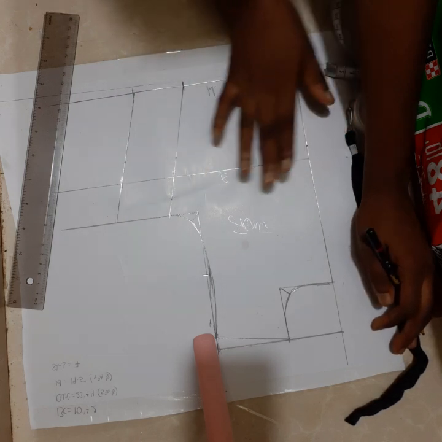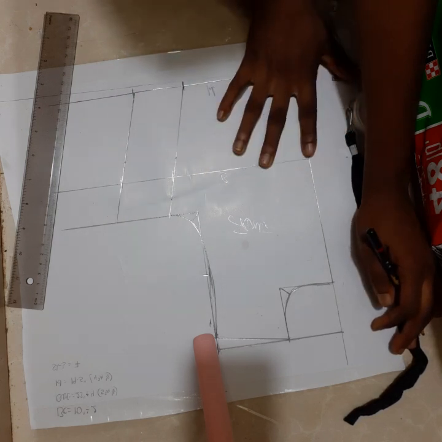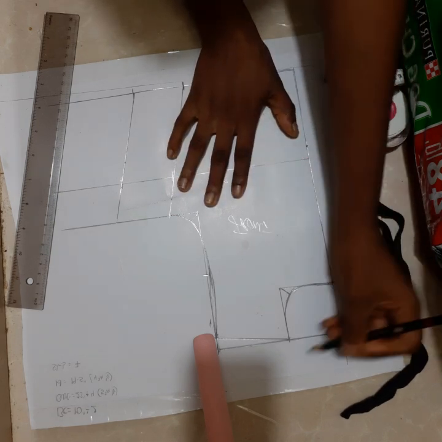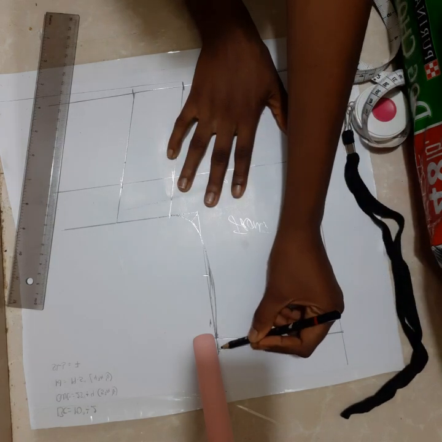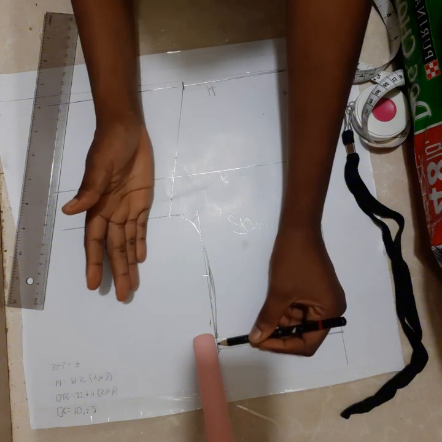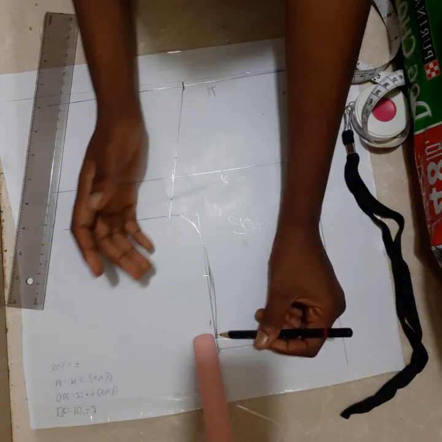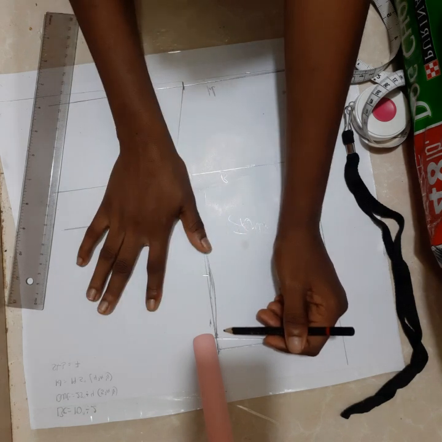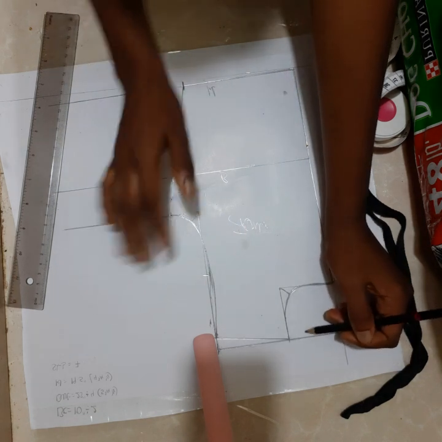I'm going over again. First of all, you will have your 5 inches measurement as the division from your main measurement, which I used 10. I divided my 10 into 2, giving me 5.